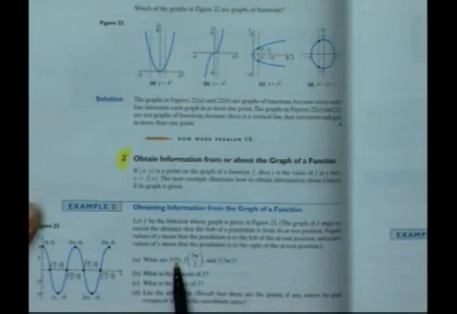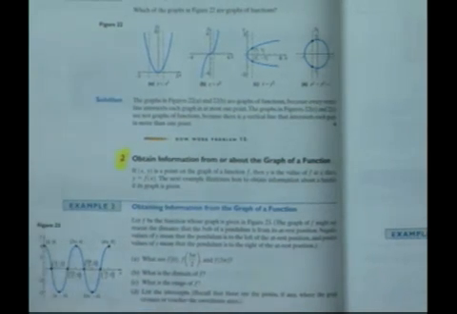Okay, we learned to use some symbols, and what do those words mean? f of 0 means find the y value. We know that domain means the intervals over x where this function is defined. Range is the intervals over y where this function is defined. Intercepts: where does it cross the x-axis? Where does it cross the y-axis?